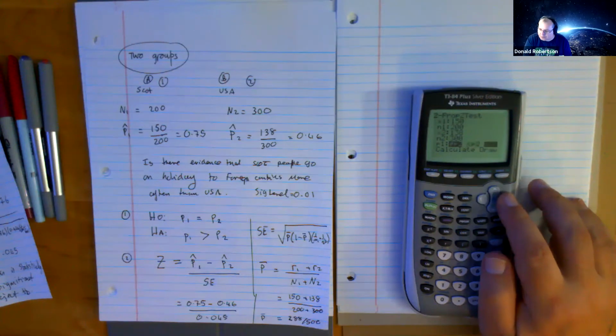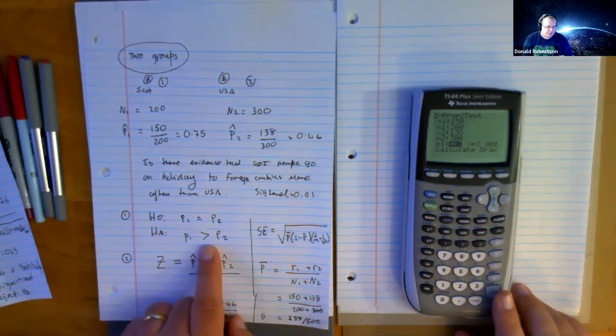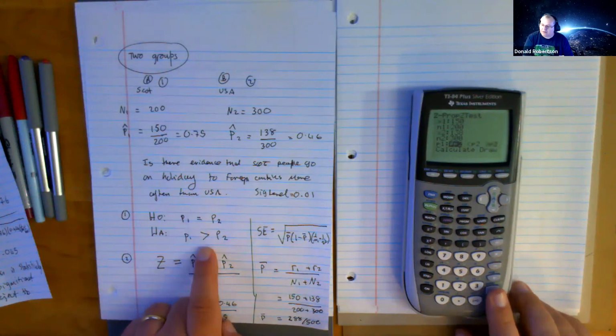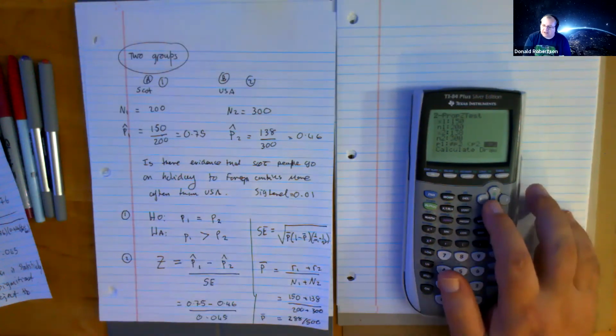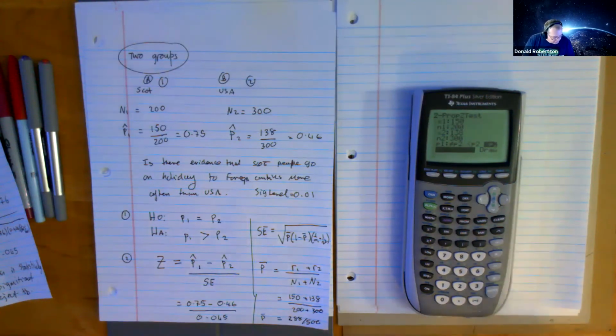P1, is it greater than P2? Yeah, it was. You see it here, right? And then we can do the calculate. And fingers crossed.